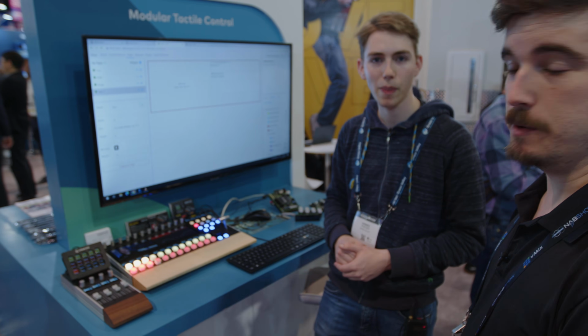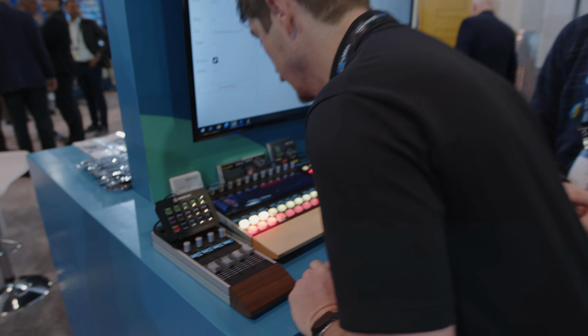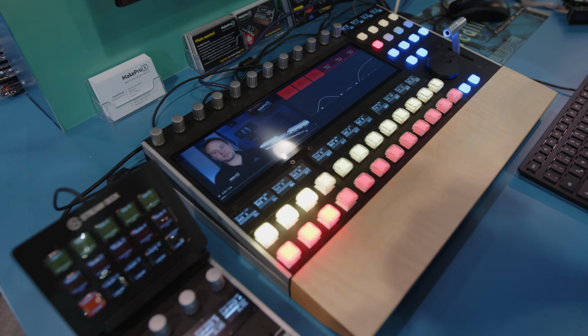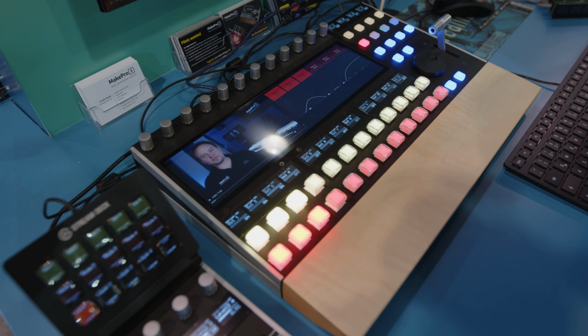Wow. It's probably hard to see on camera, but the actual screen is quite nice. What kind of resolution are we seeing per box? I'm not sure about that, to be honest. Okay, that's fine.